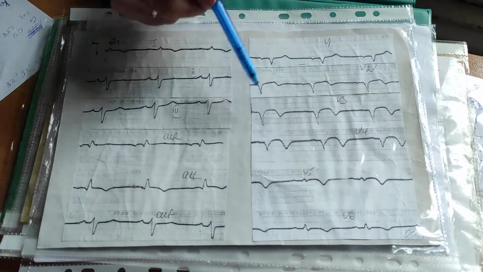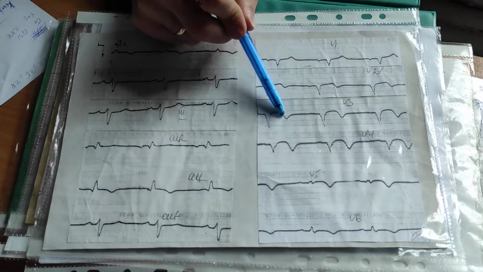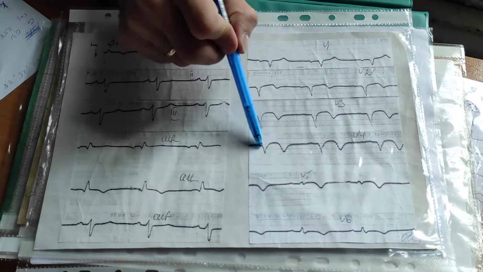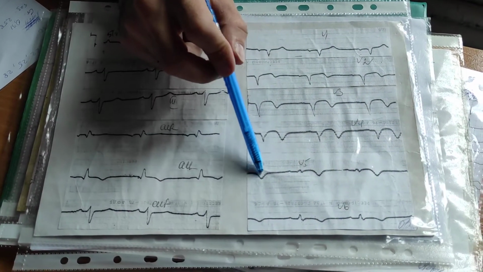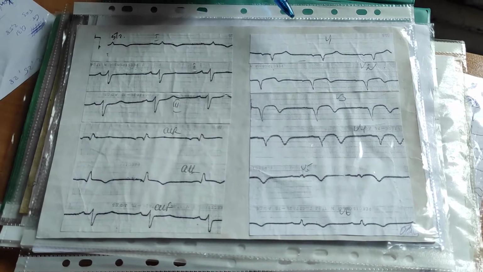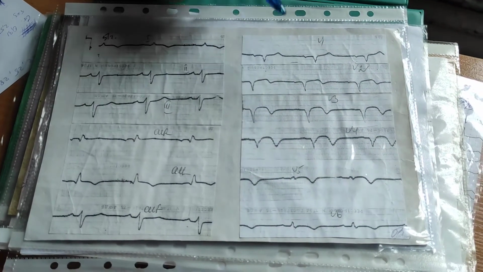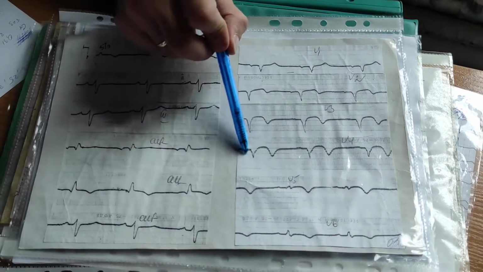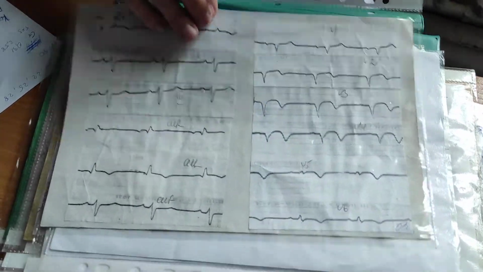QS, negative T, QS, negative T, elevation of ST maybe, QS, negative T. Subacute stage of transmural myocardial infarction in anterior wall, septum, apex, and lateral wall.